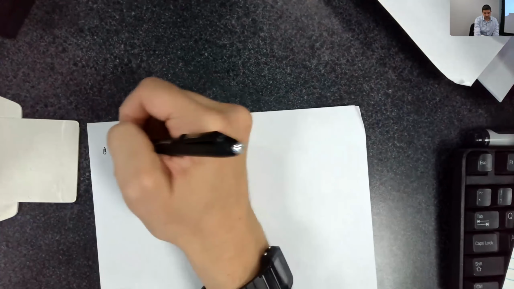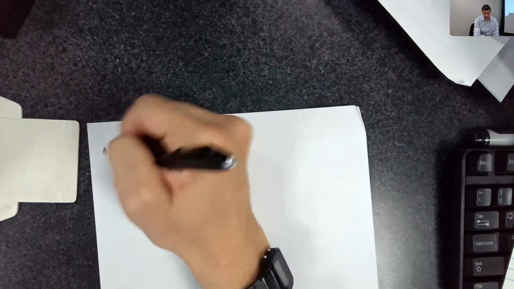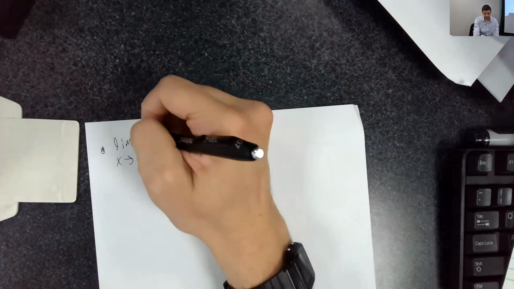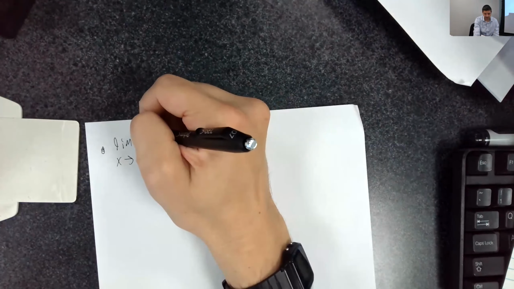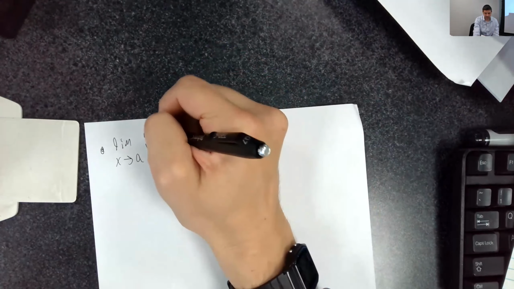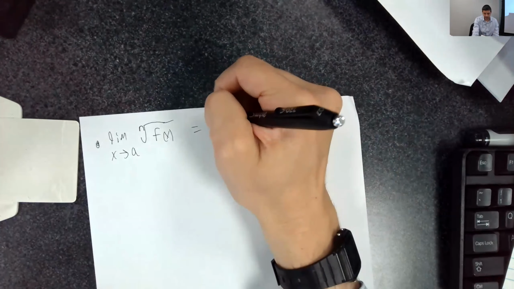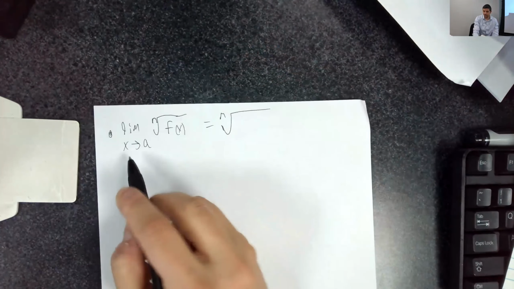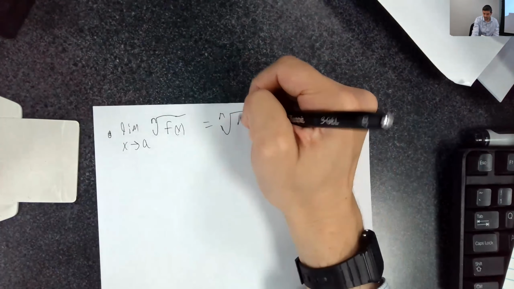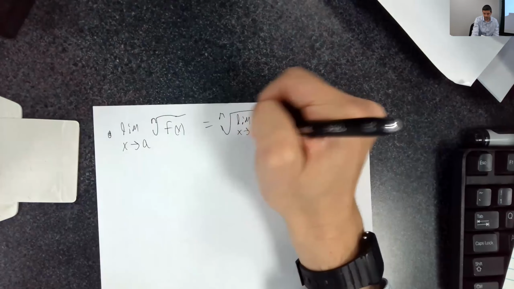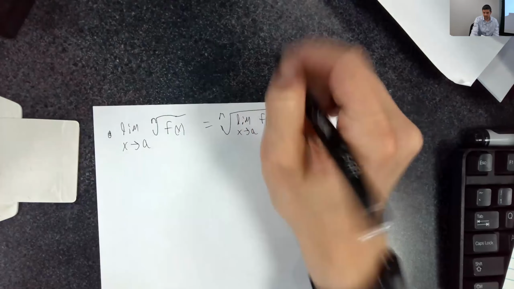Let's see, another one. This one doesn't come up so often, but it's basically composition: all these rules we have of being continuous work with composition. So I could take the nth root of a function, the limit of f of x, and that's going to be equal to the nth root, and I could put the limit on the inside, as x goes to a of f of x.